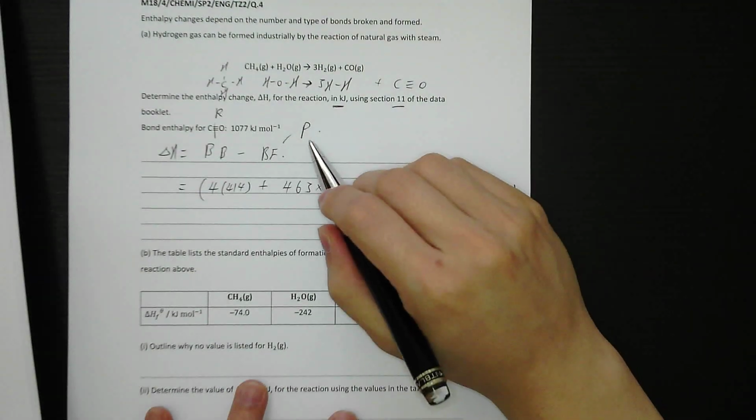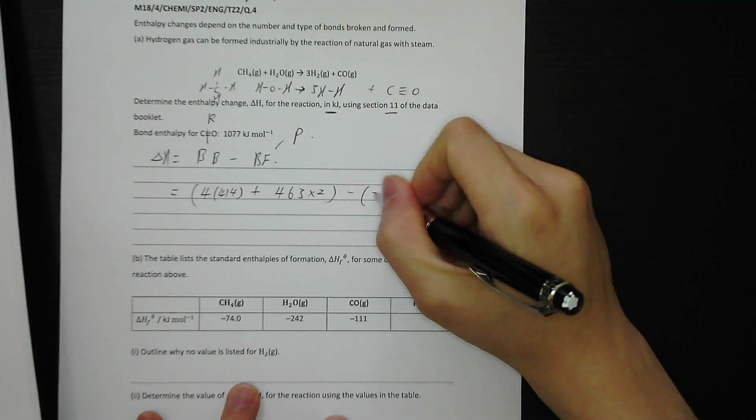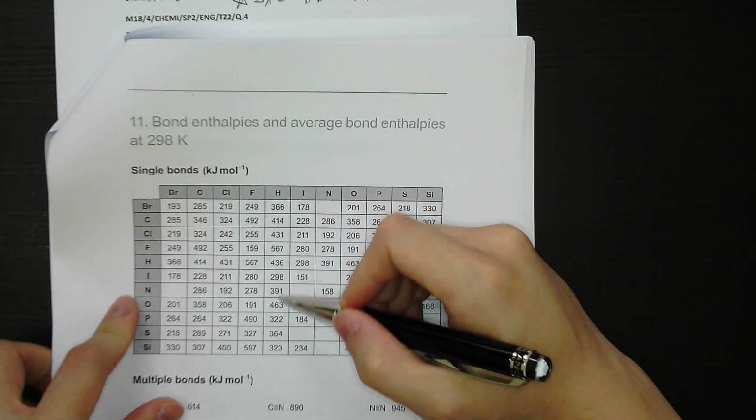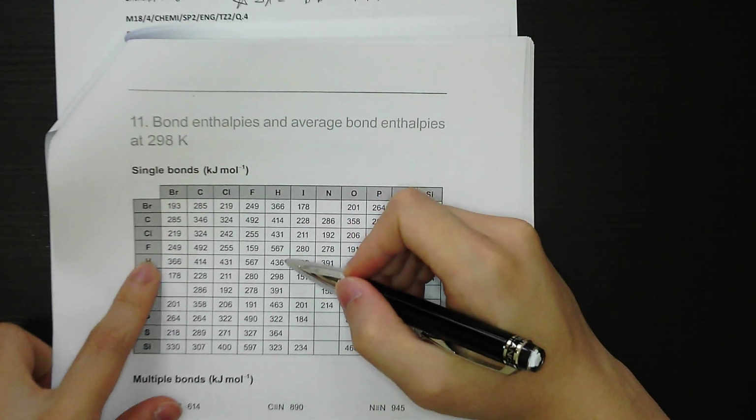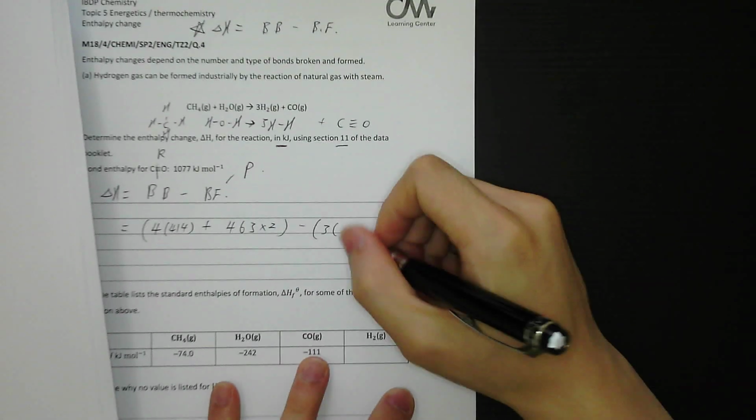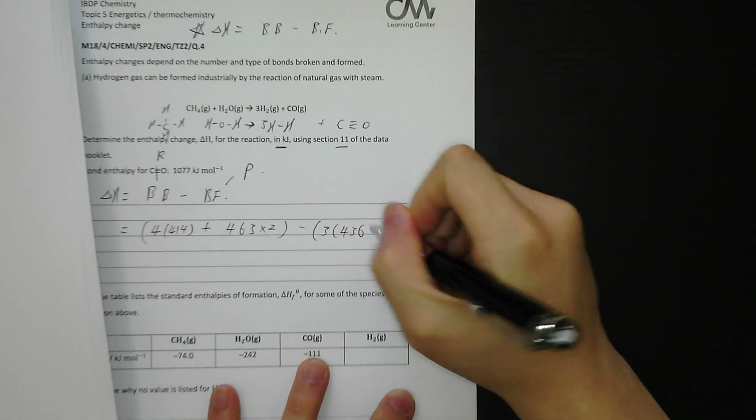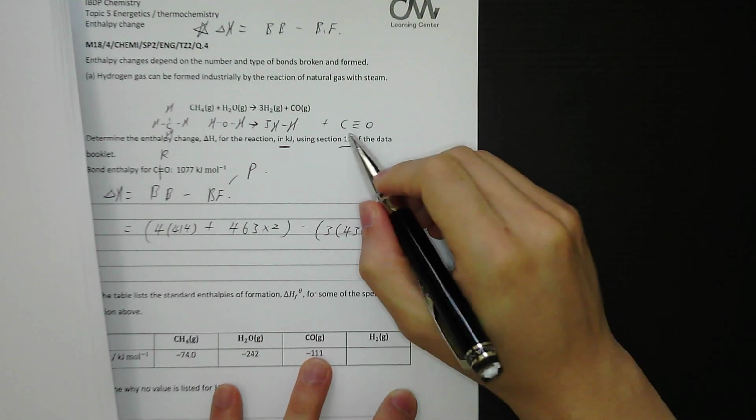And for the products, we have to form 3 HH single bonds. The HH single bond value is here, 436. And also 1 CO triple bond.